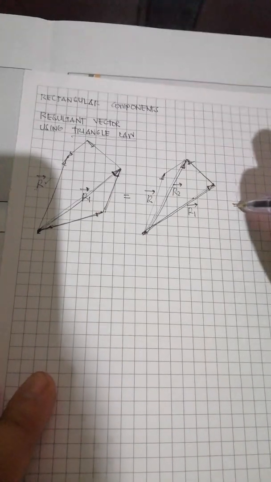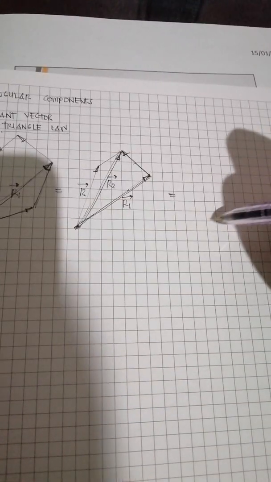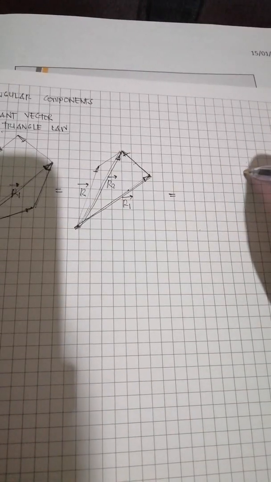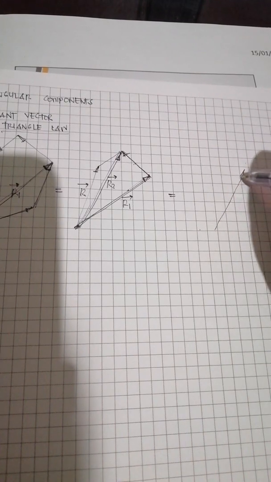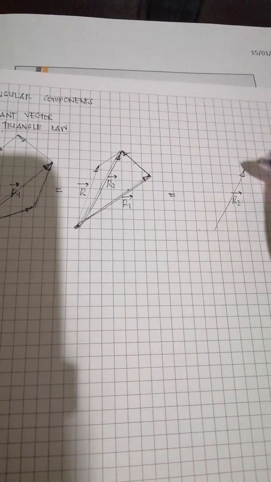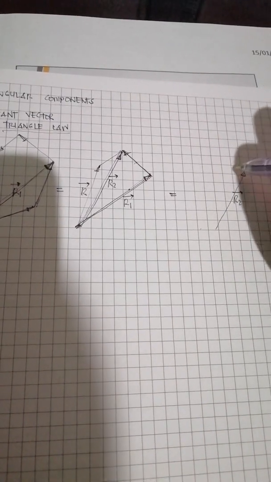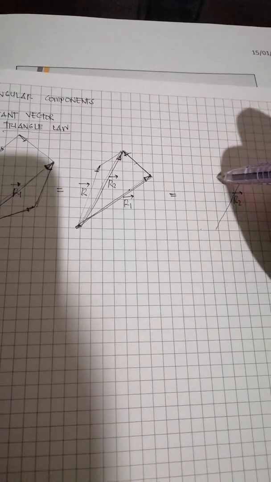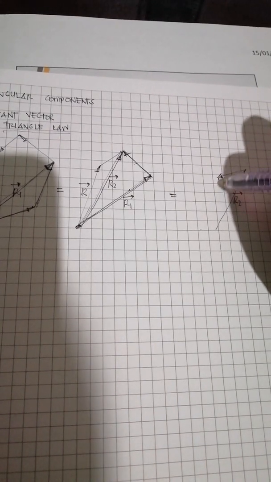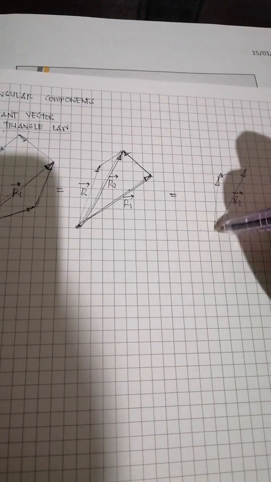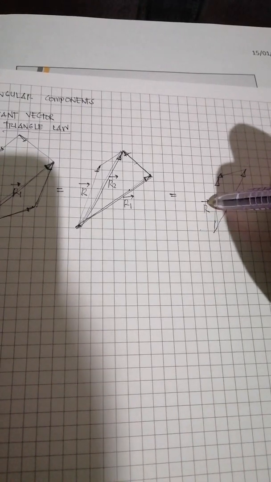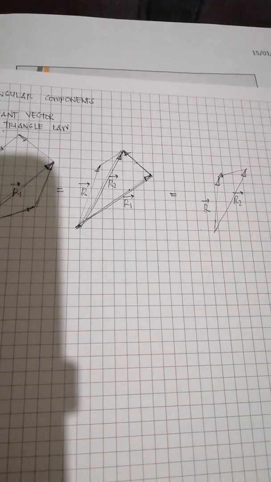So you now have this vector R2, and then our fourth vector in the original system, then you have this resultant vector of all the vectors in the original system.